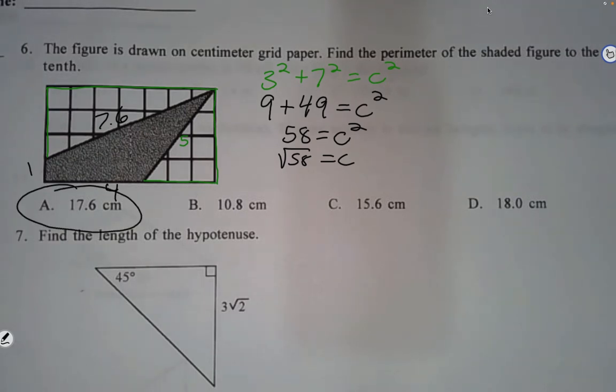17.6. That one's a lot of work, I know. It'll be very similar on the test. What do you add up to get 17.6? The perimeter of the gray shaded area. So just add around it. So just 5, 4, 1, 7.6. Just add those numbers.